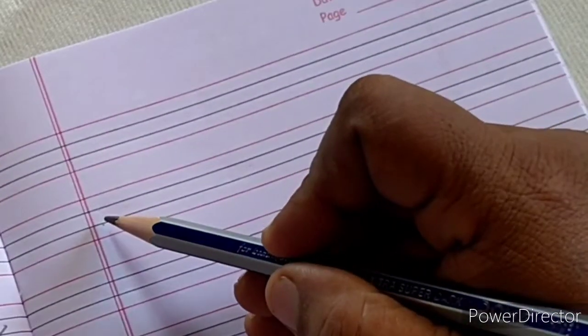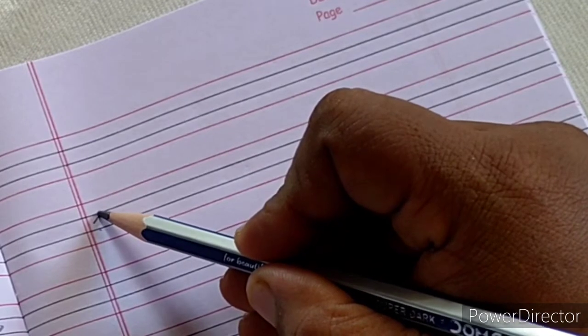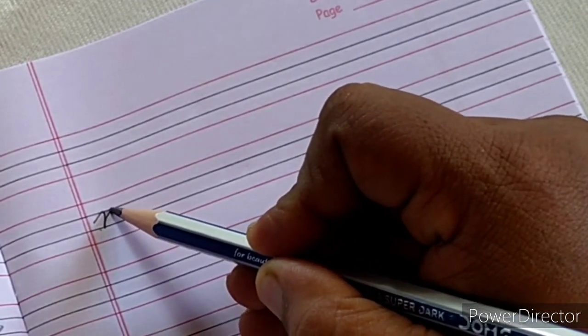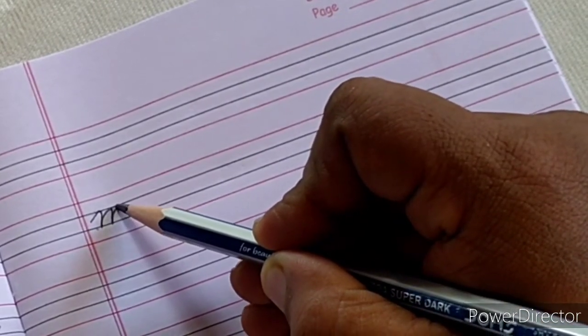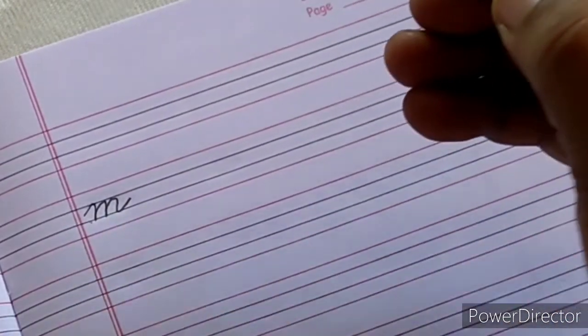Let me begin writing M. Begin with a slant line, straight line, again go up, slant line, straight line, again go up, slant line, straight line, and again slant line.